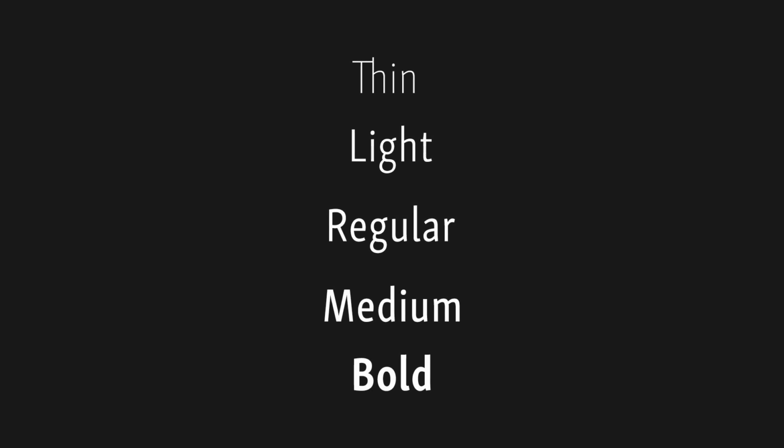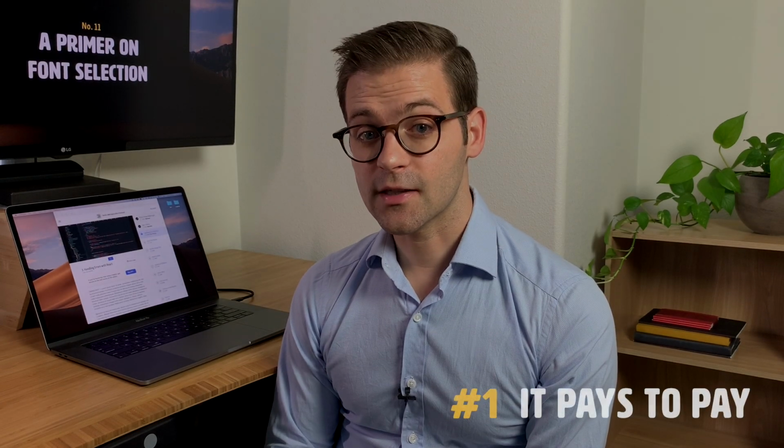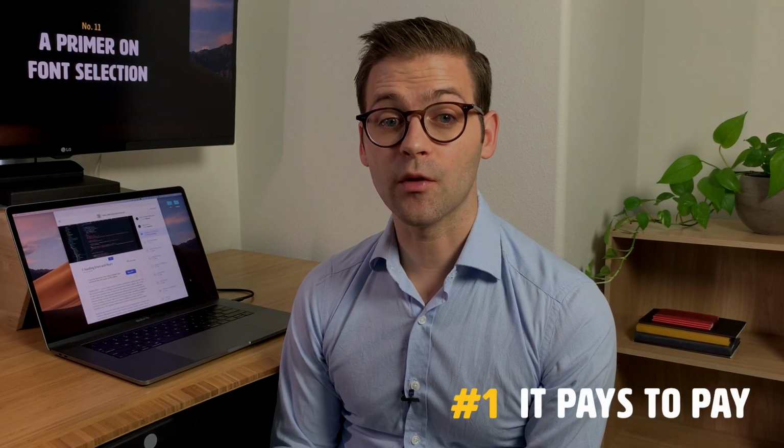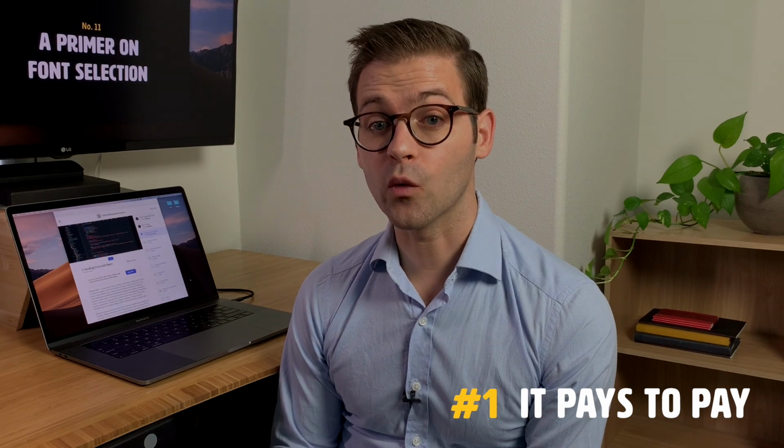You have more weight options. A quality font won't have just regular and bold. Typically, it will have 4+ weights. This allows you to maintain consistency while still being able to establish a solid hierarchy using only weight and size.